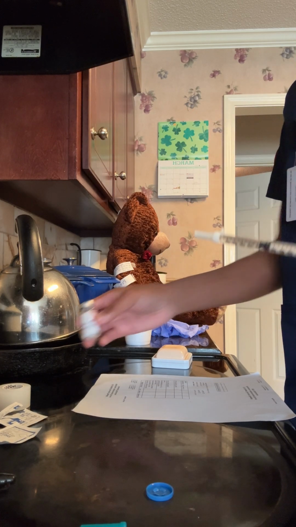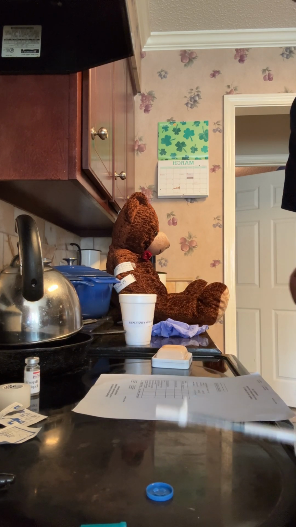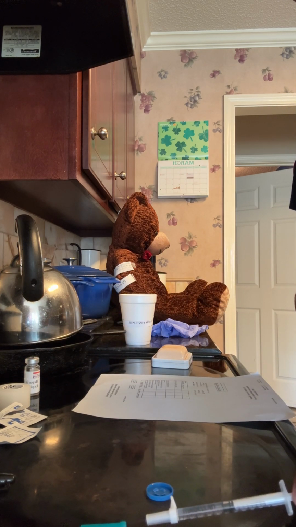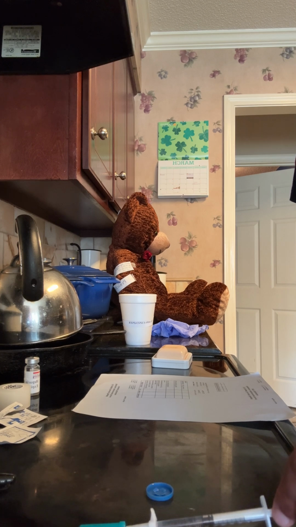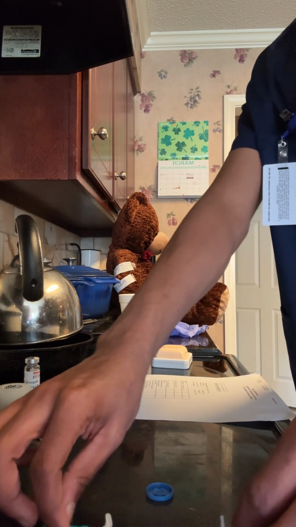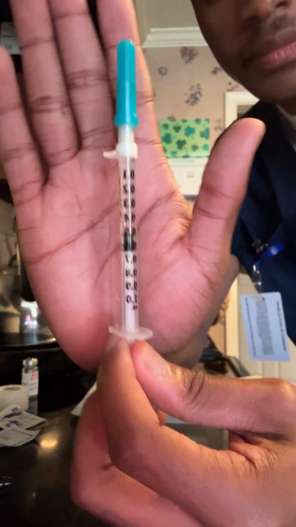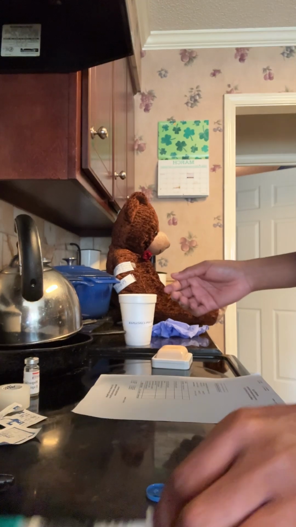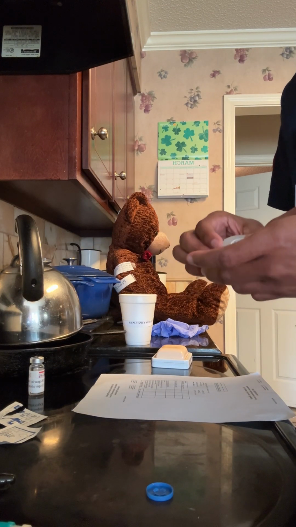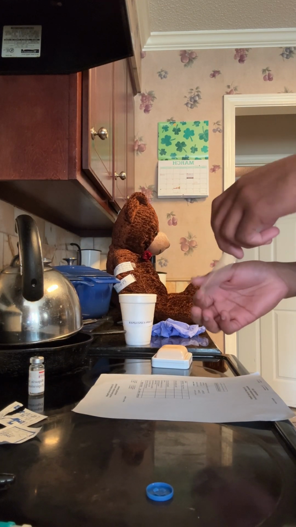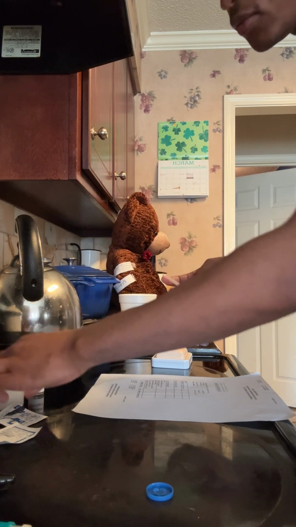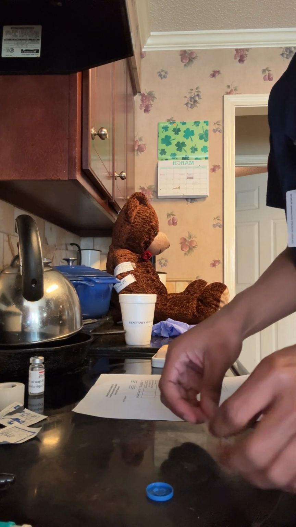Okay, perfect. So I have that done. I'm just going to go ahead and put on the safety cap, using the scoop method. And here we have 0.5 milliliters. So I want to go ahead and make my label. And again, I would check this dosage calculation with another nurse.